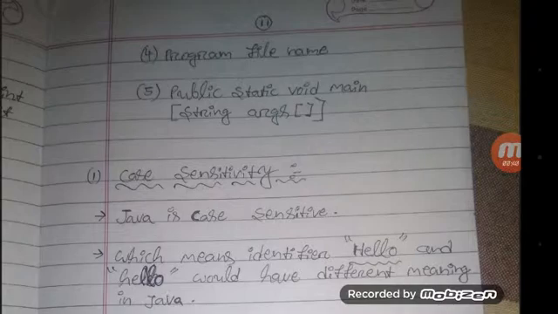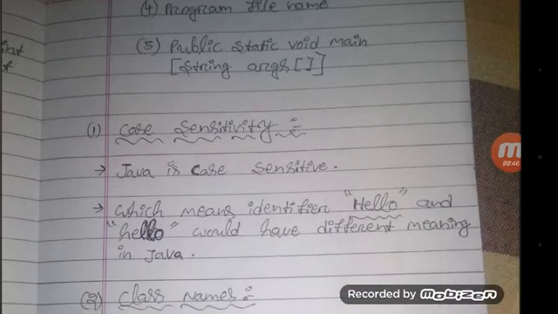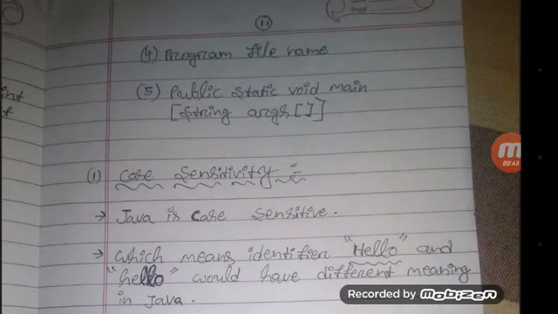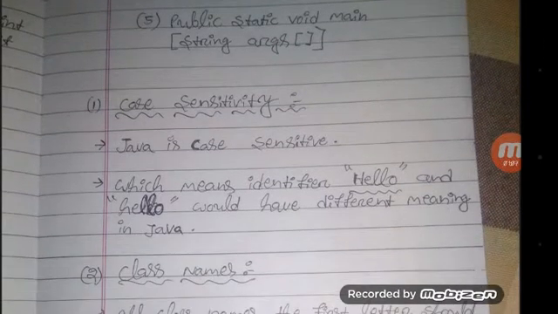System.out.println is required for printing, and public static void main string arrays are required for our Java program. In the simple Java hello world program also we use the public static void main string arrays, and we also use the program file name. So one by one I can explain to you. First one is case sensitive.